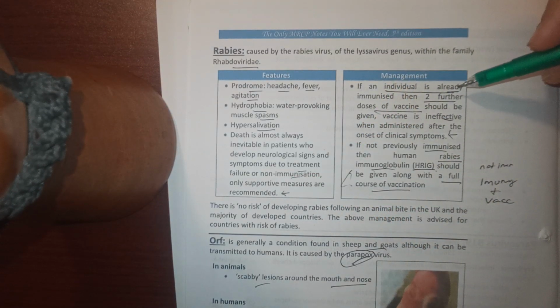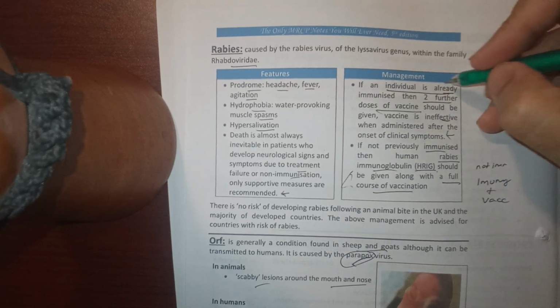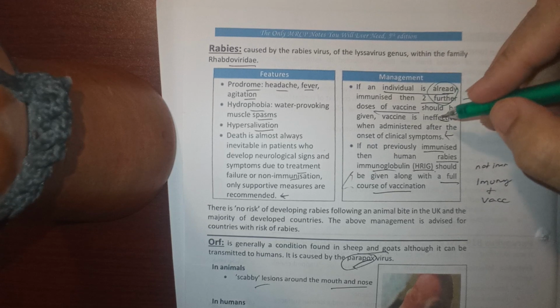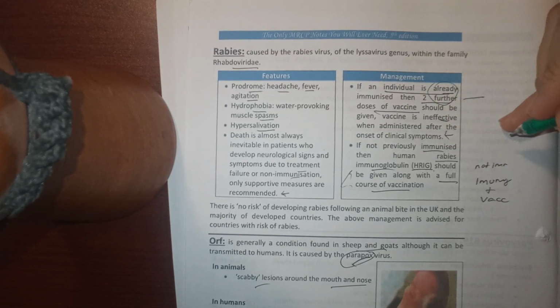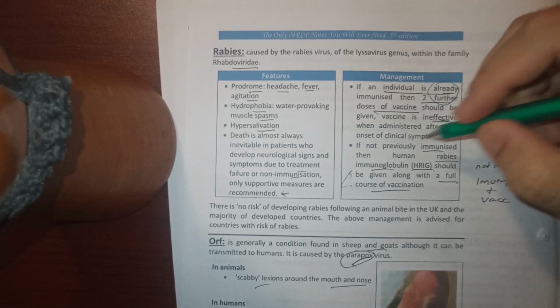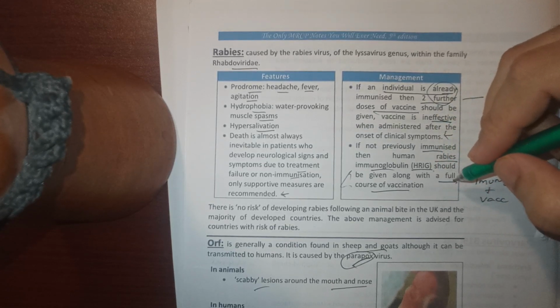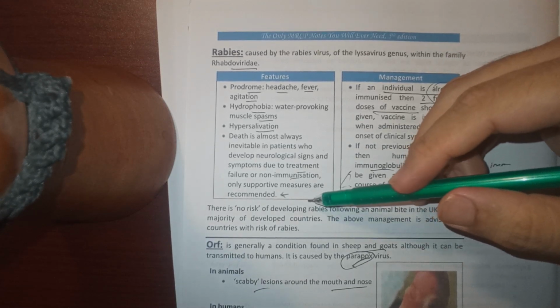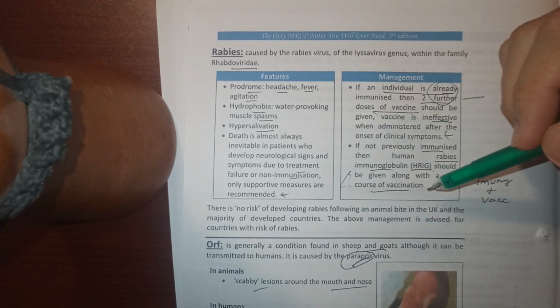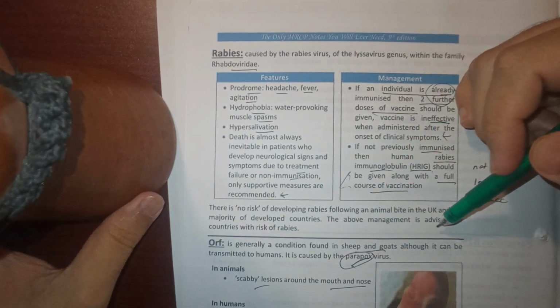Management: if an individual is already immunized, then 2 further doses of vaccine should be given. Vaccine is ineffective when administered after the onset of clinical symptoms. Okay. If not previously immunized, then human rabies immunoglobulin should be given along with the full course of vaccination. There is no risk of developing rabies following an animal bite in the UK and the majority of developed countries, so the above management is advised for countries with the risk of rabies.